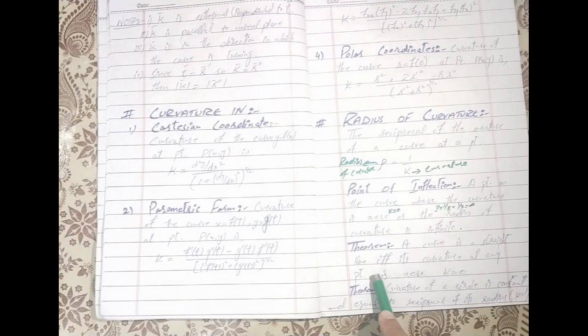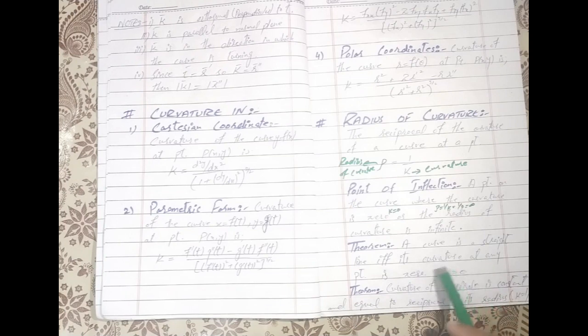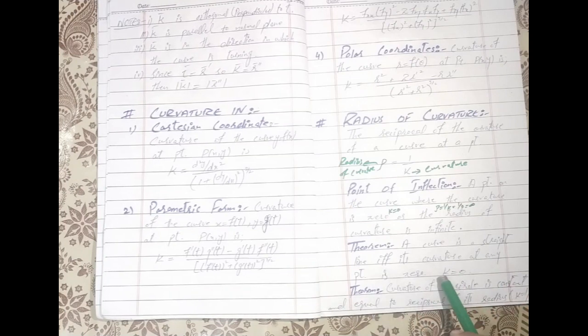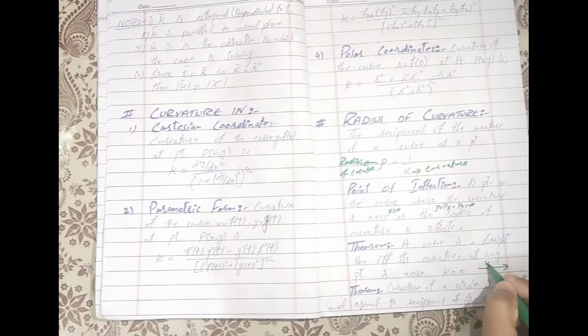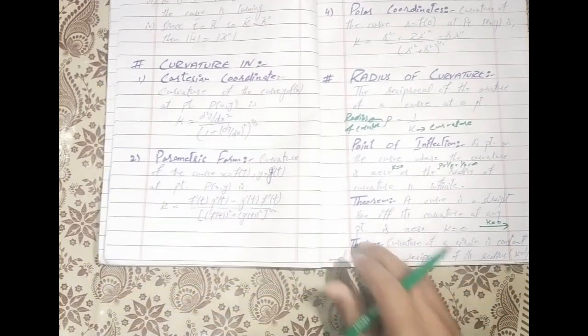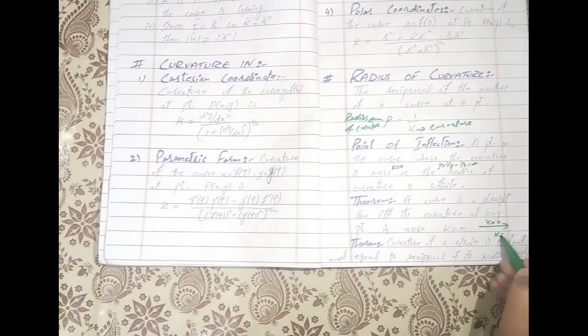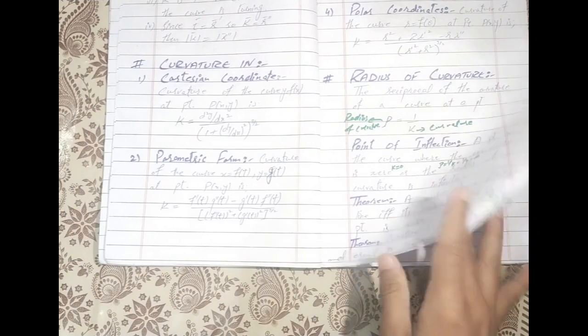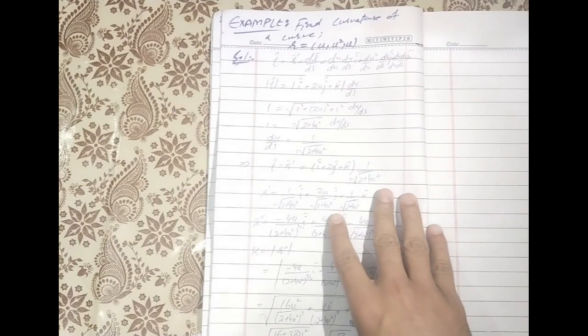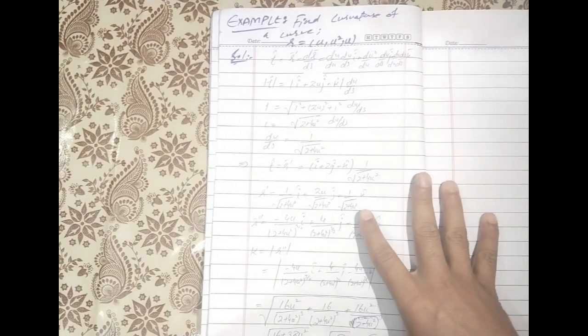Next one is some theorems. A curve is a straight line if and only if its curvature at any point is 0. For a straight line curvature is 0, and for a circle k is equal to constant. Remember that these are very important formulas, and that is the last question: how to find the curvature.